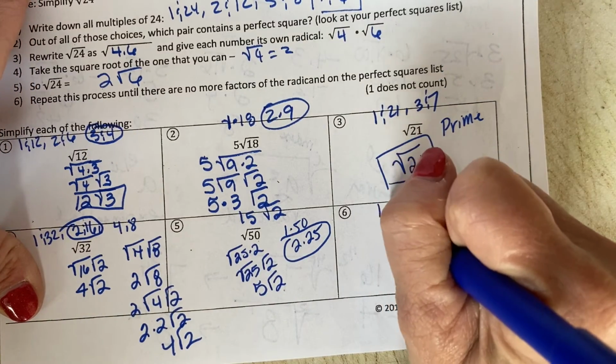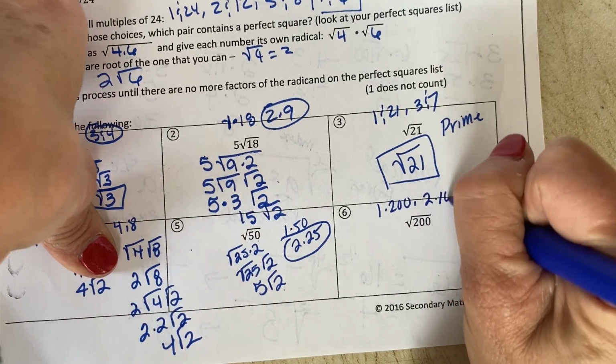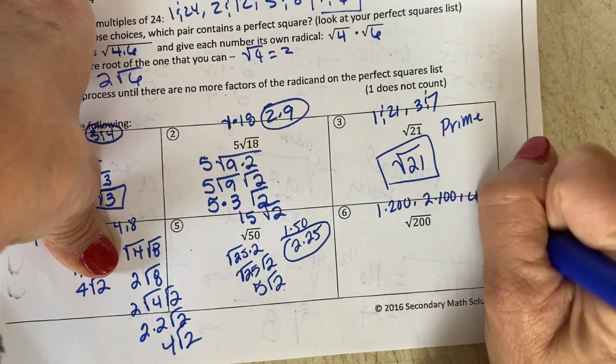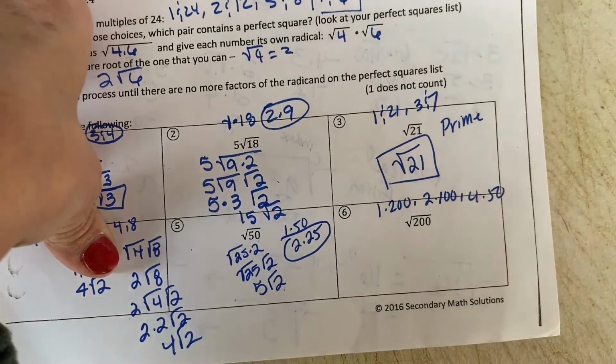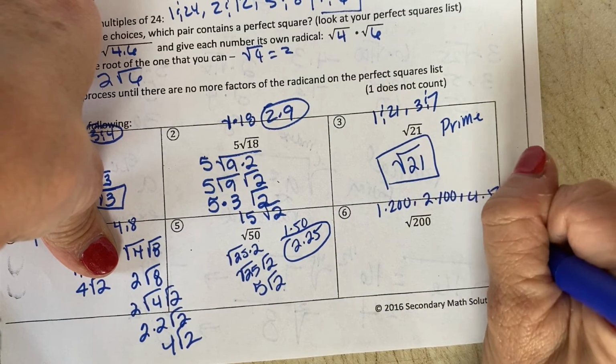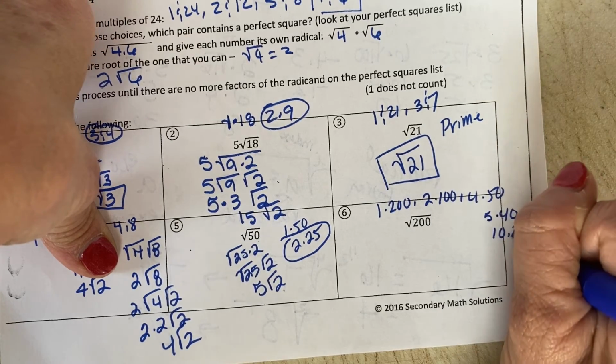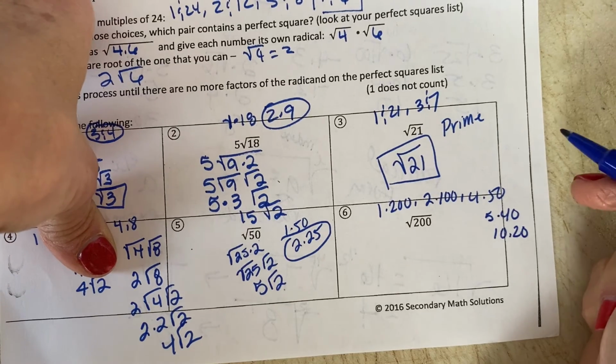Last one is 1 times 200, 2 times 100, 4 times 50, and then 5 times 40, and I think there's one more, and it's 10 times 12. So we're looking for the biggest perfect square.